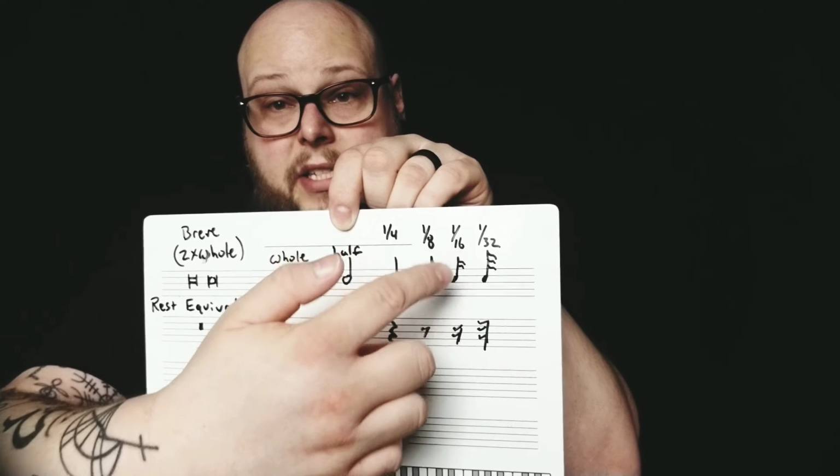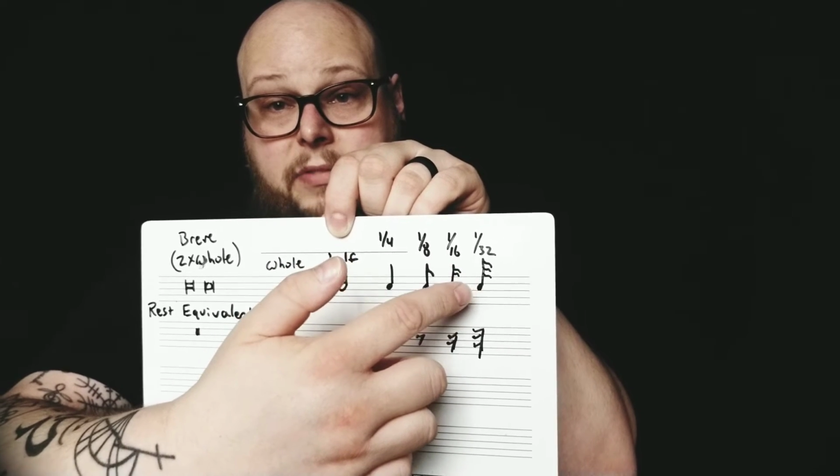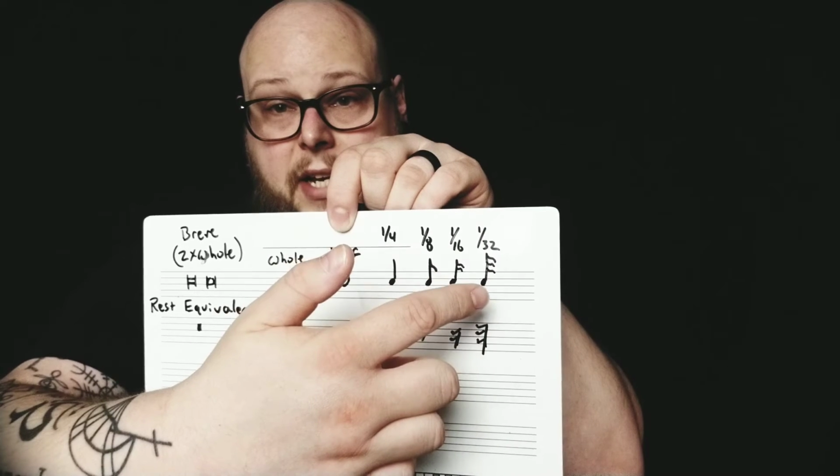And then as you go on, the 16th note is the same thing, only double flagged. 32nd note is the same thing, triple flagged. So it just has to do with compounding. So quarter note, 1, 2, 3, 8th note, 1 and 2 and 3 and, 16th note, 1 e and a, 2 e and a, 3 and so it just keeps doubling as you go. For example, a breve equals 2 whole notes. A whole note equals 2 half notes. Half note equals 2 quarter notes.